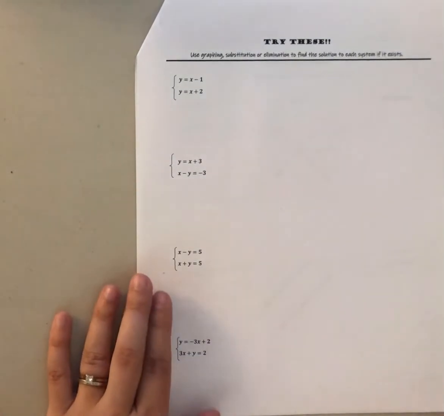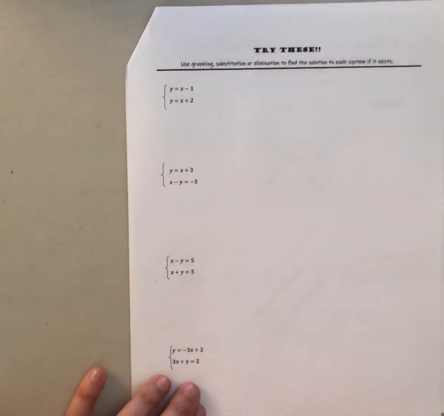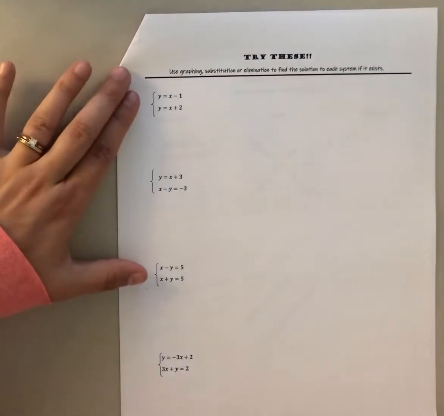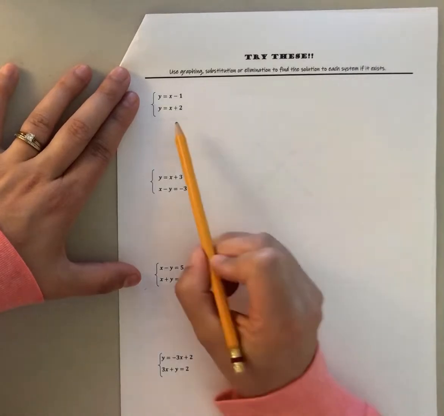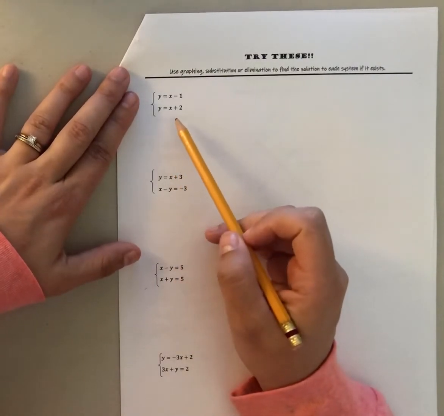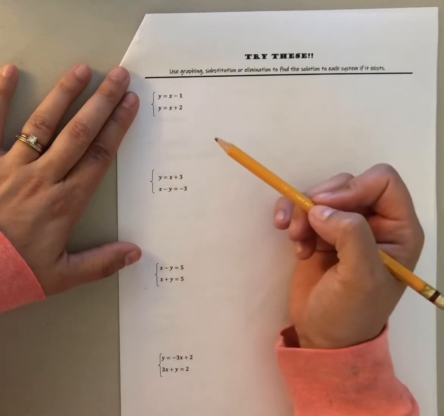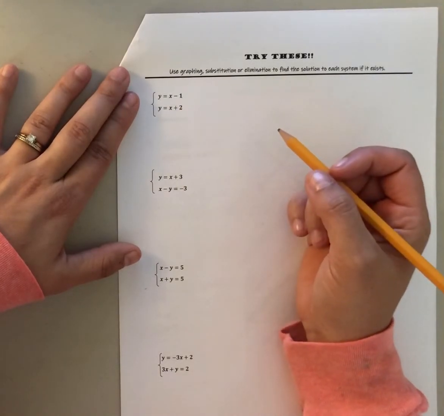Okay, so let's take a look. Choose what method makes the most sense for each problem. So this one, I think substitution makes the most sense. I've got y alone in both. Graphing would actually be pretty easy for this one too, but let's pretend we weren't graphing.